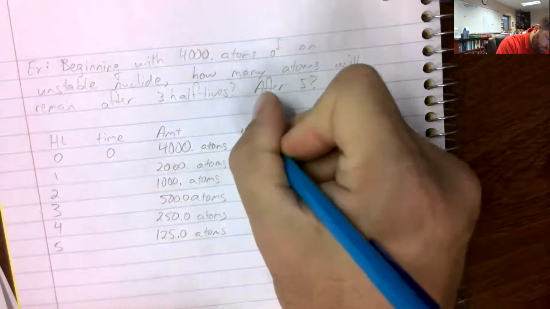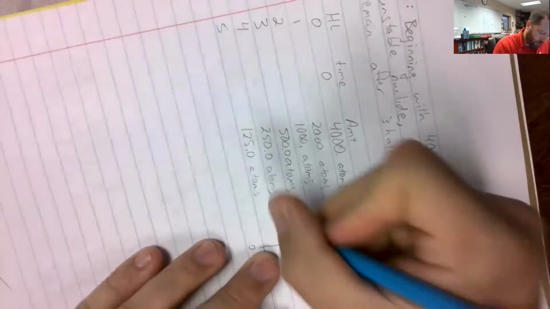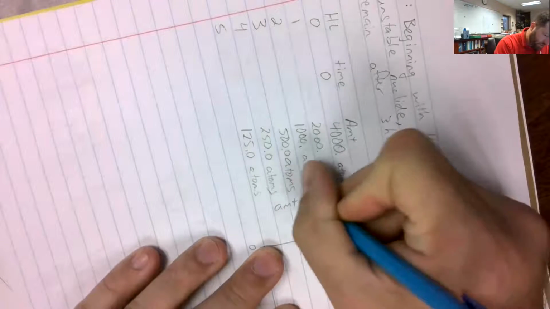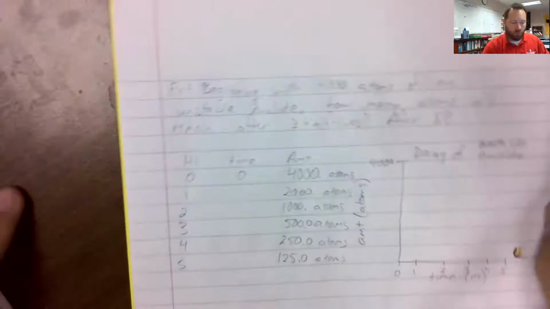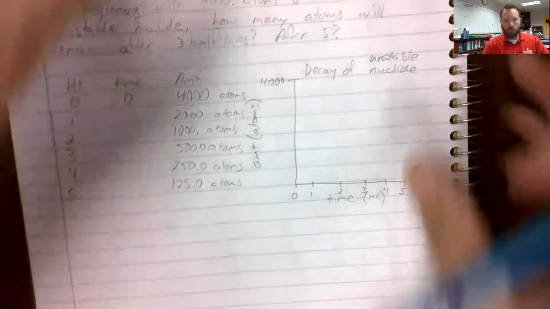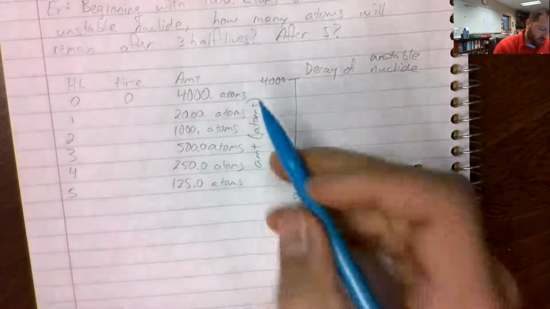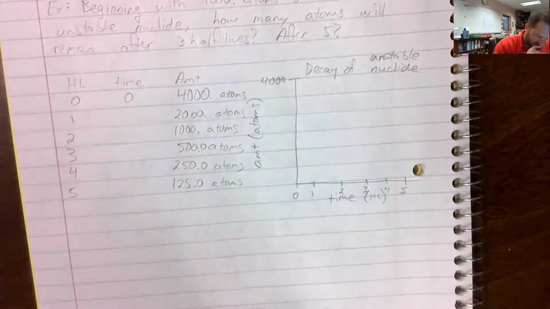So we always put our amount over here. And in this case, we're working with atoms. We don't always have to be working with atoms. Could be working with a mass, with grams. Could be working with percentage. But we always put our amount, whatever that is, over here.